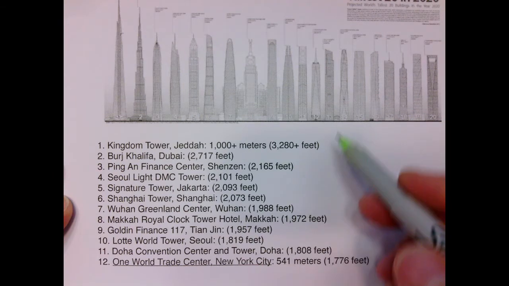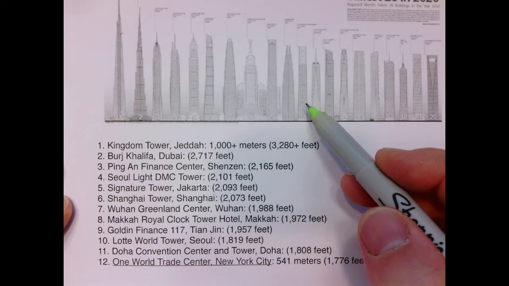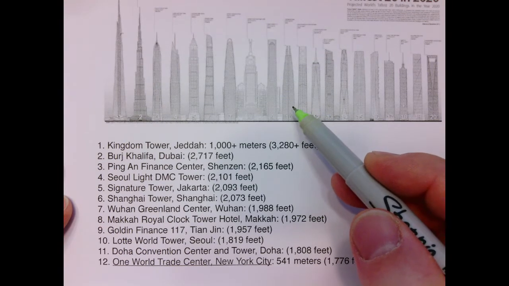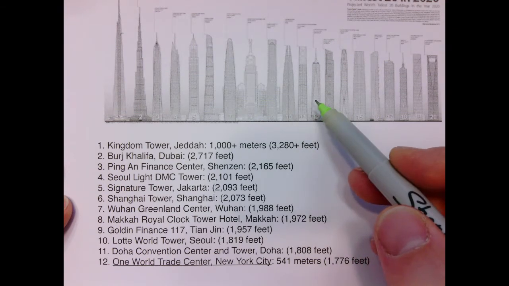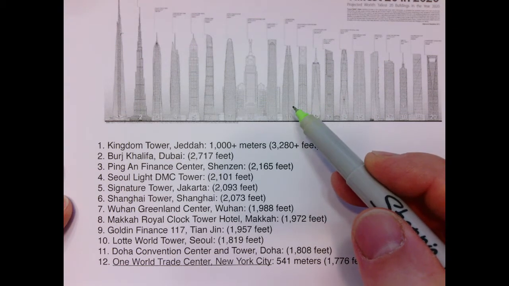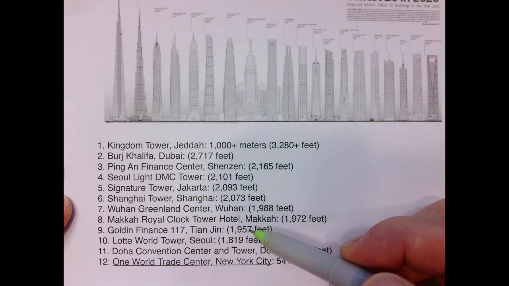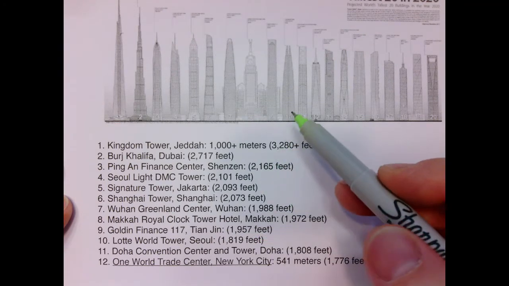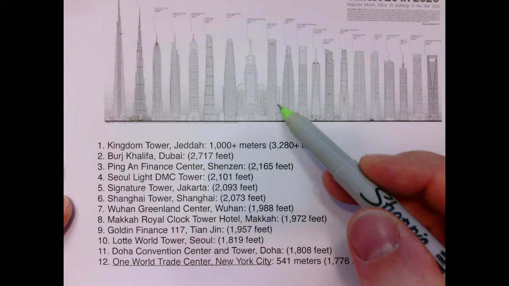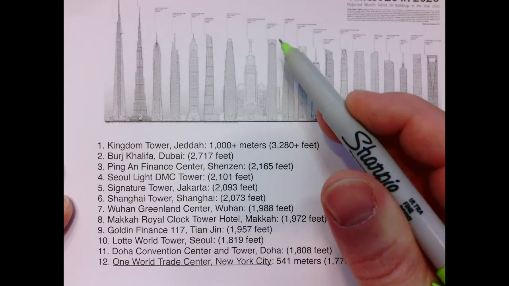The next building is the Doha Convention Center, located in Doha, Qatar. It's 1,800 feet, so it's about 30 feet taller. The next one is the Lotte World Tower in Seoul, Korea, at 1,819 feet, so about 40 feet taller. But again, when you look at the size, it's a much more massive building than the World Trade Tower. And then we go to the 9th tallest building, the Golden Finance Building in Tianjin, China, which is this building here. And you could see, again, a substantial building and quite a bit taller.